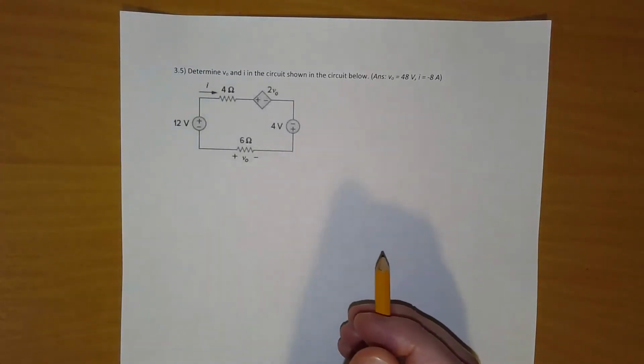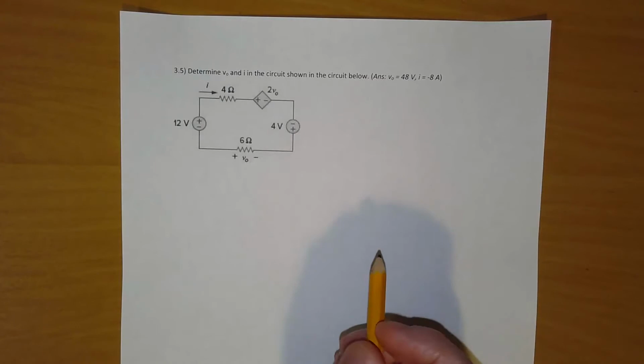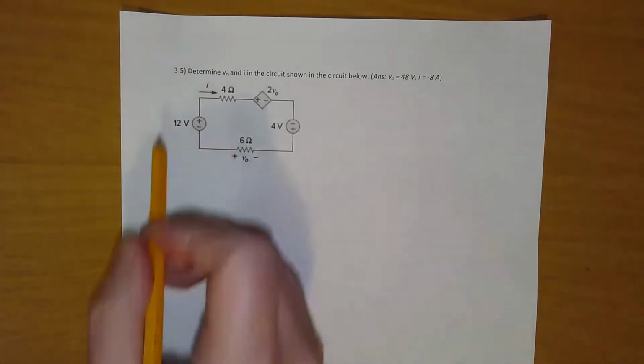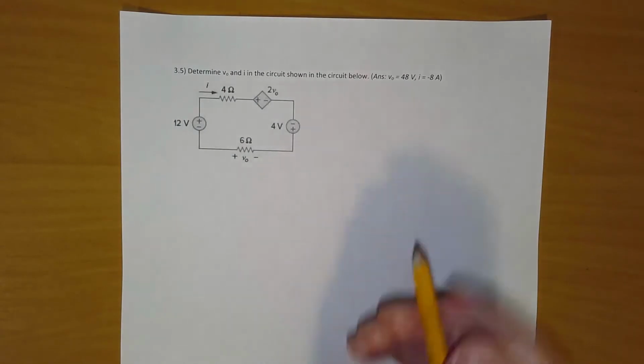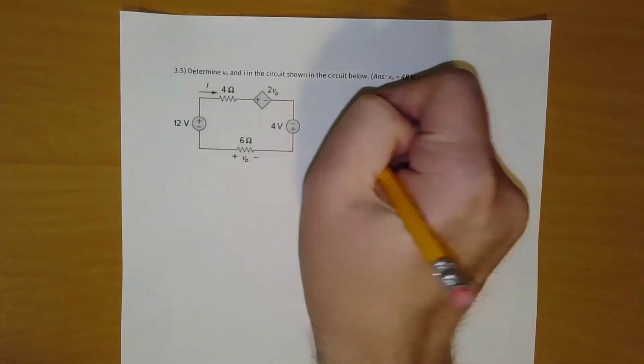In this example, we're going to demonstrate how to combine Kirchhoff's current law, Kirchhoff's voltage law, and Ohm's law, our fundamental laws, and solve a circuit. So let's just recap what those are.